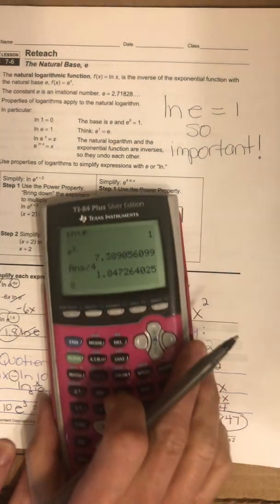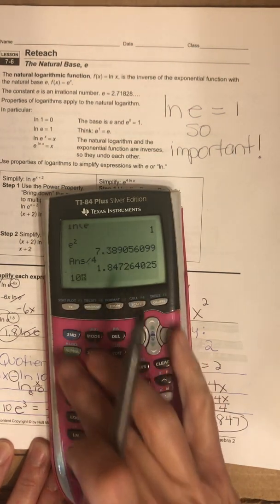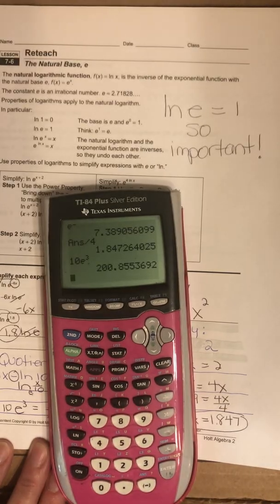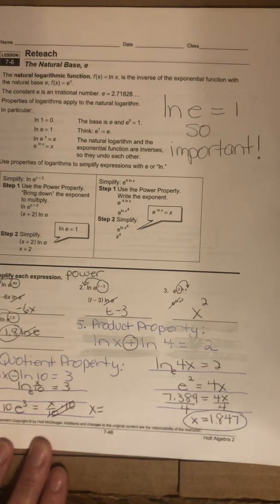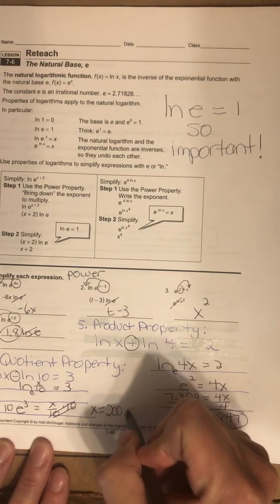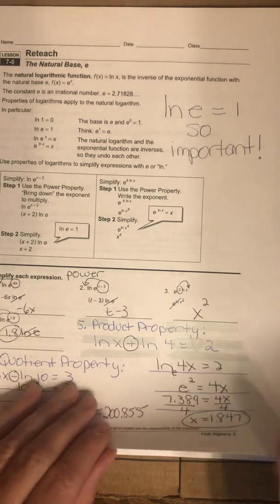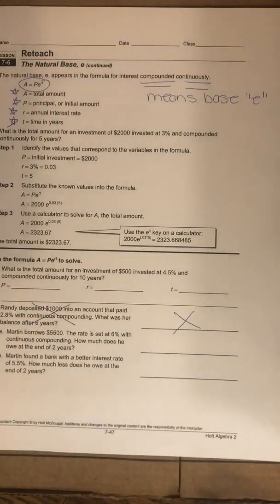Let's get that number. 10 times e cubed. 200.855. There we go. And let's see, do we have another page? We do. Okay, I wasn't sure. We were moving along pretty quickly there.